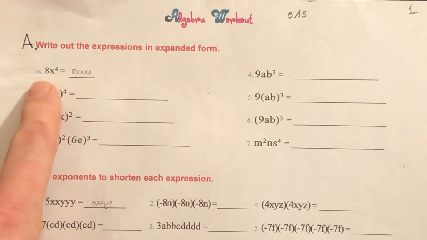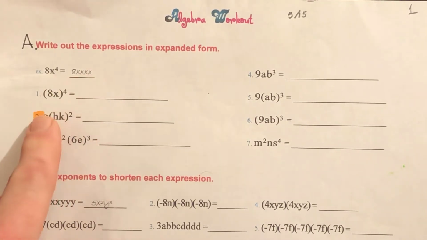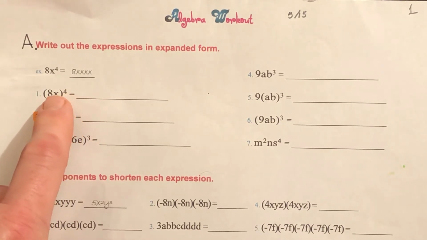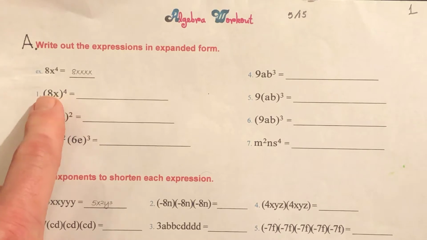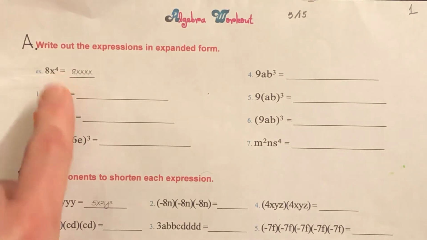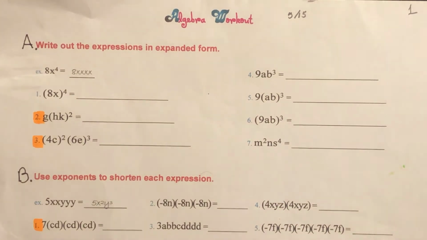And notice that this is different than what this will be because the exponent 4 applies to both the 8 and the x because they're in parentheses. Whereas here, the 4 only applies to the x. You probably already knew that.